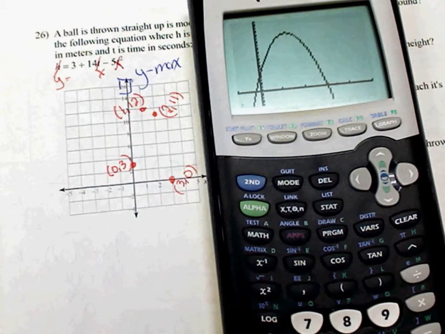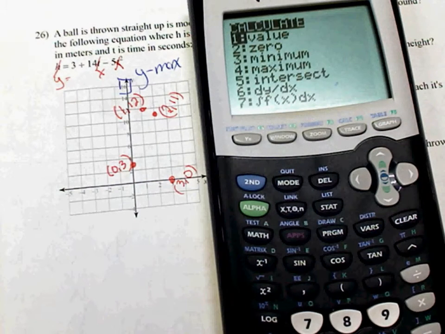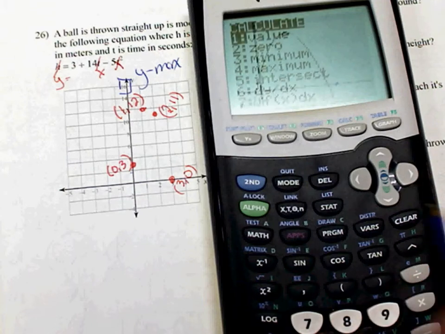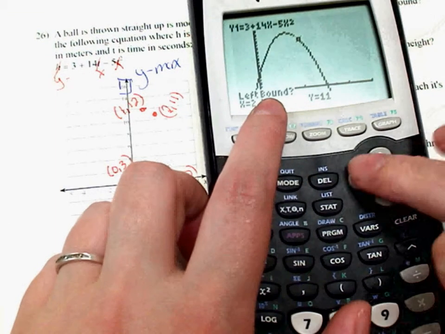Okay, so what piece do you think we're missing right here? The max. How do we find the max when it's missing? What buttons do we hit in the calculator to find the missing point? Second, count. That's right. Good. Let's go to second count. Everybody do this with me.